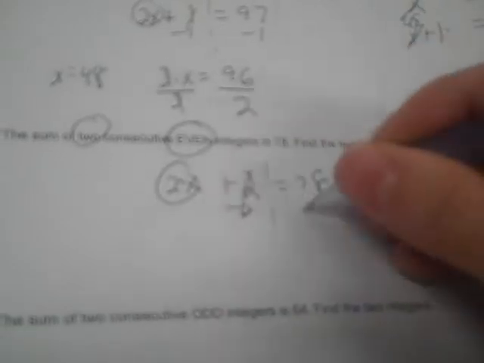Dot, circle, make your wall. So you minus 2, 78 minus 2, 76. Now we divide by 2. I divide 76 by the number 2, I get 38. Okay, so you cross out your x's and put 38. So the first one's 38. The other one, you take 38 plus 2, and that's 40. So 38 and 40 are my answers. Now add them, see if it's 78. Sure is, 78.